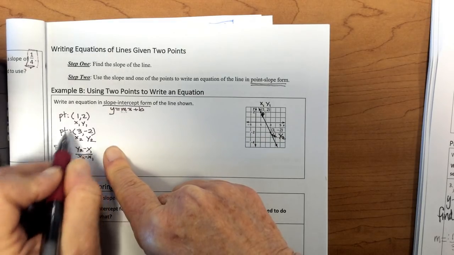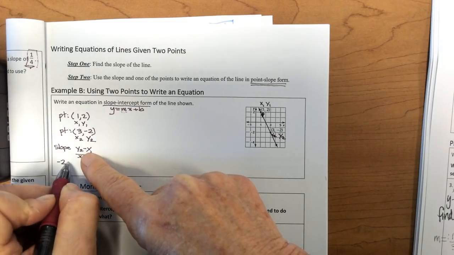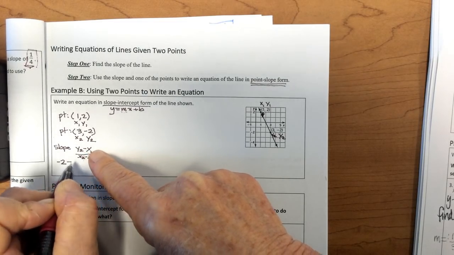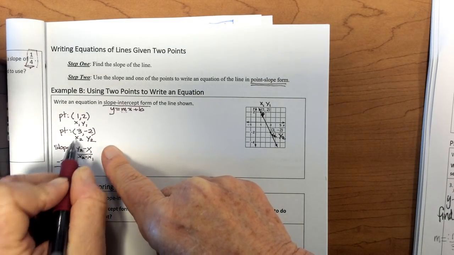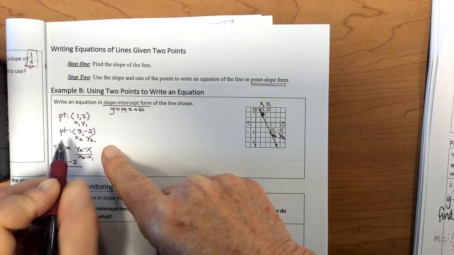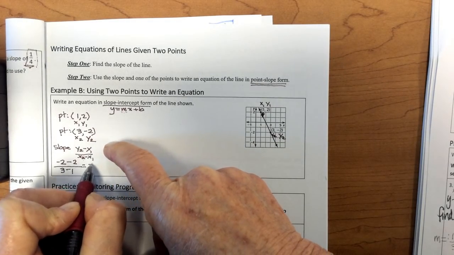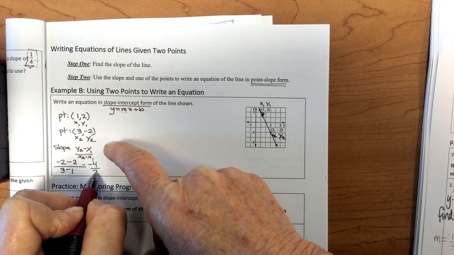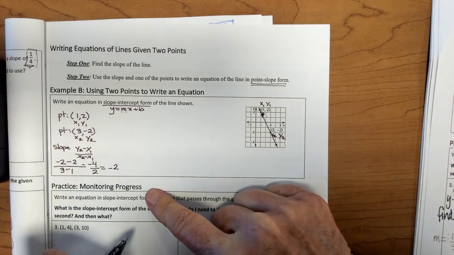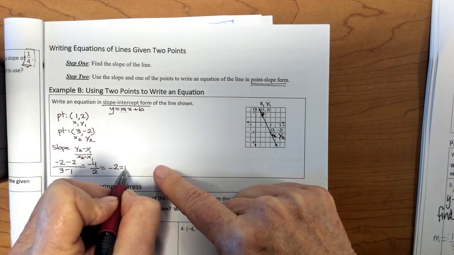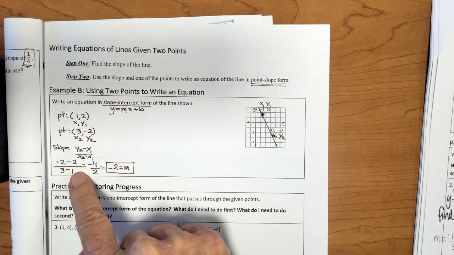My y2 is negative 2, minus my y1, which is 2, all over x2, which is 3, minus 1. Simplifying, I get negative 4 over 2, which is negative 2, and that is my m.